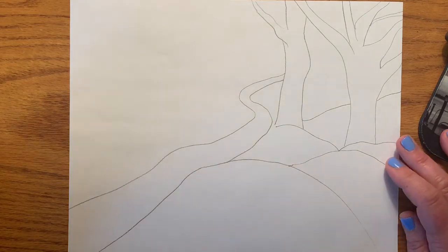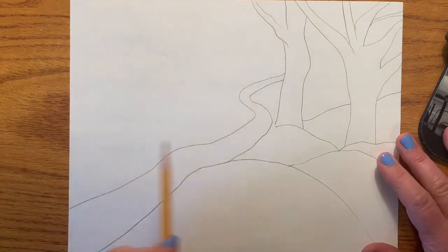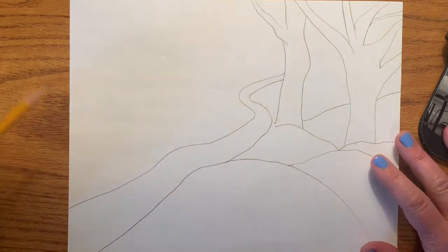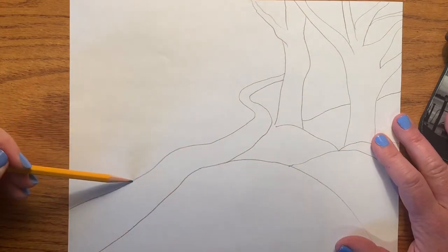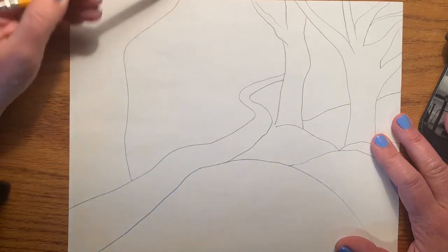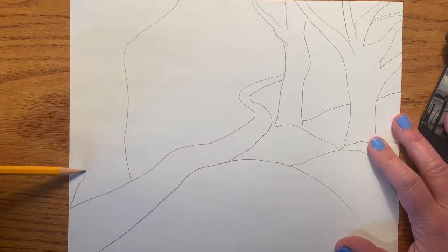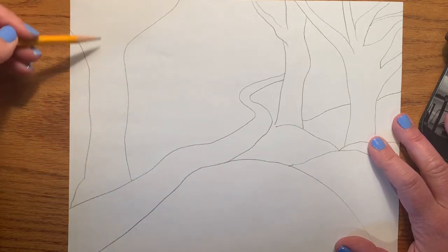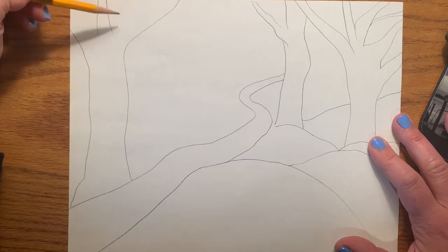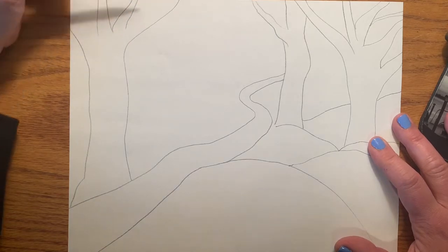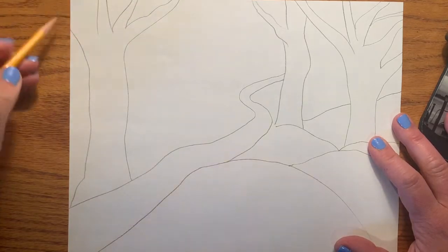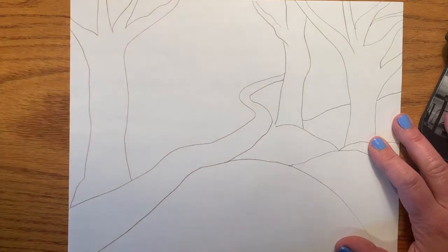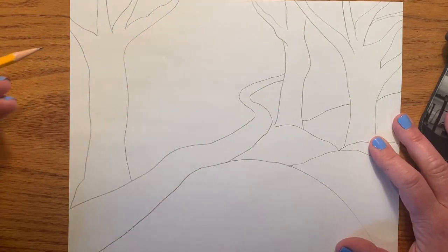Okay, the next part is to draw like the background scene on the left side. Oh, wait, I forgot the tree over here. We got to put a close-up tree here that's nice and big. Here and here. Draw some branches that go off the top of the page. All right, now we can draw the background.